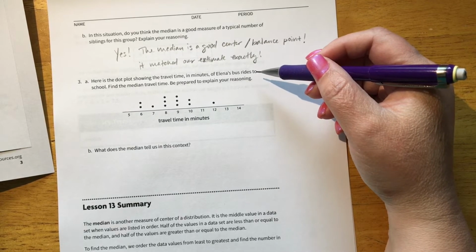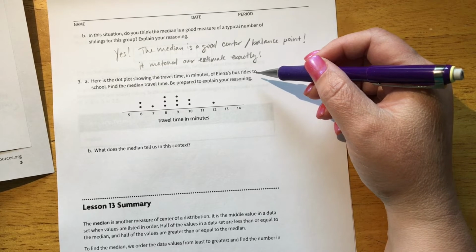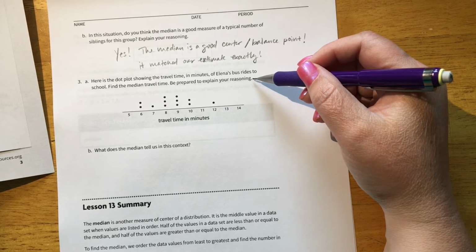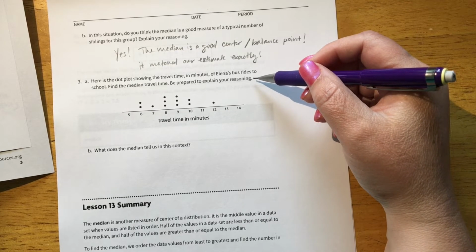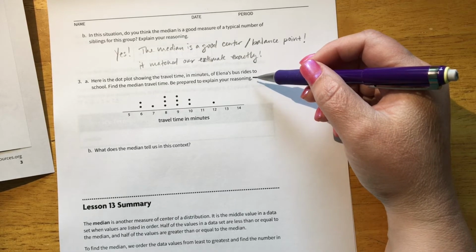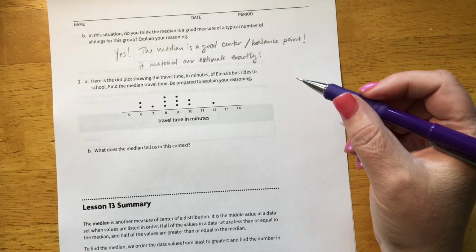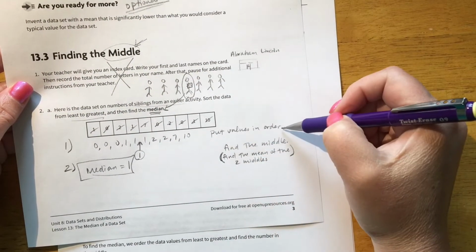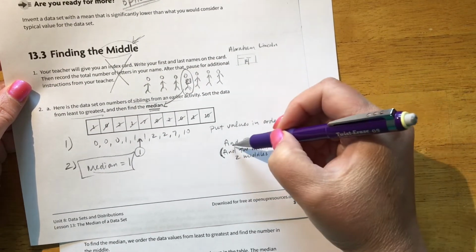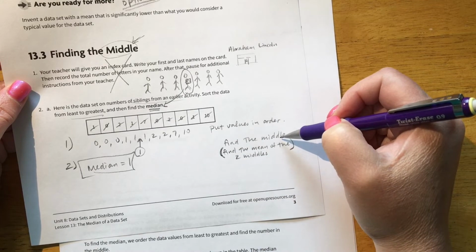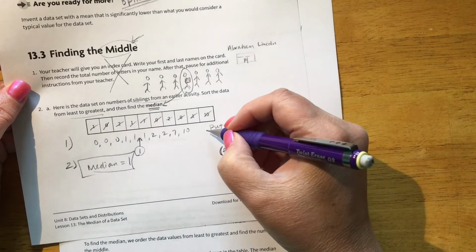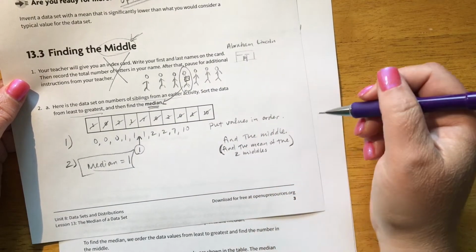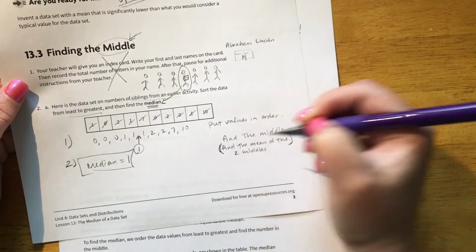Here is a dot plot showing the travel times in minutes of Elena's bus rides to school. Find the median travel time. Be prepared to explain your reasoning. Okay, so remember our steps here. Our first step was to put the values in order, and then our second step was to find the middle, right? And if needed, we need to find the mean of two middles if that happens, okay?